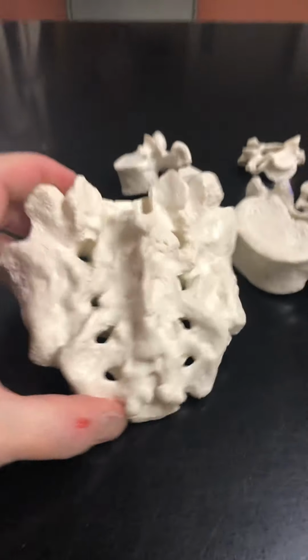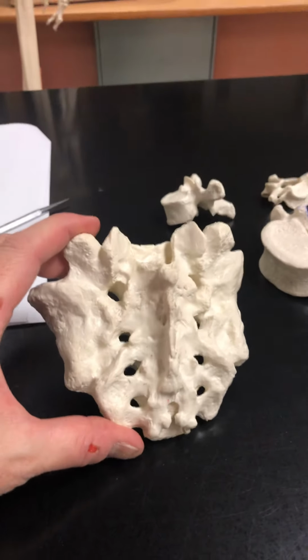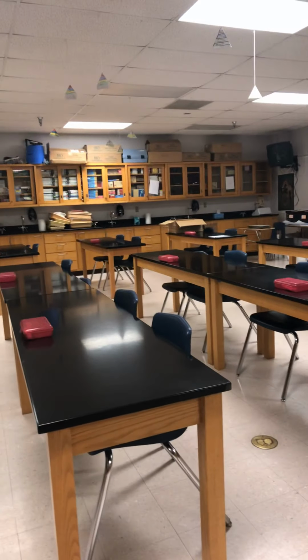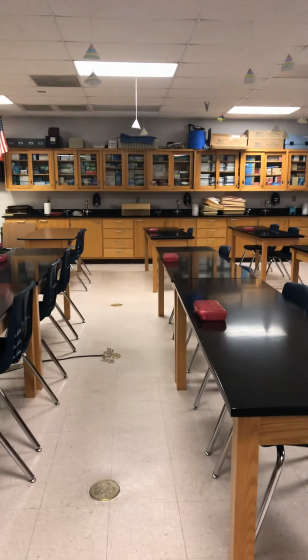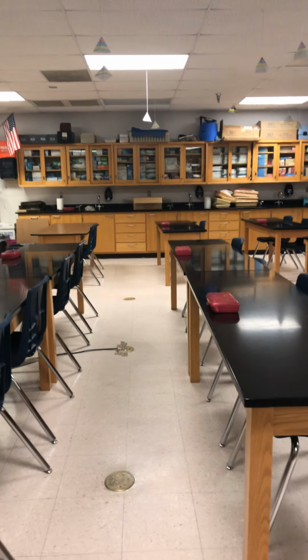Then we get to the sacrum. The sacrum looks like this, individual bones. These bones are in the box in the back of the room, closest to the door over there. I think it's the box right there. I know that's not relevant because it'll probably move.